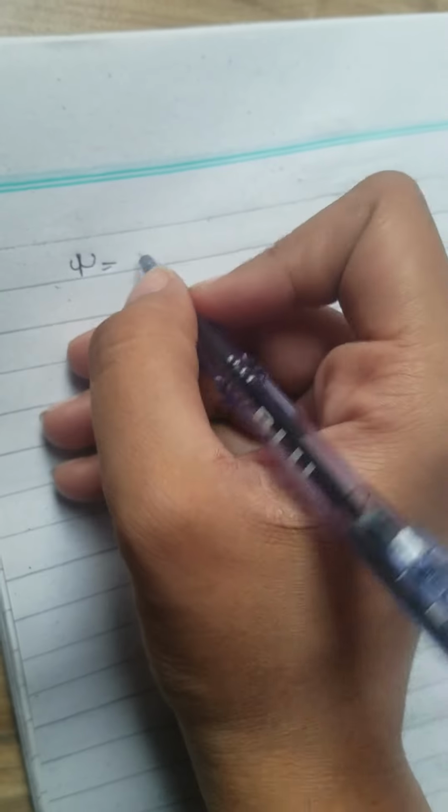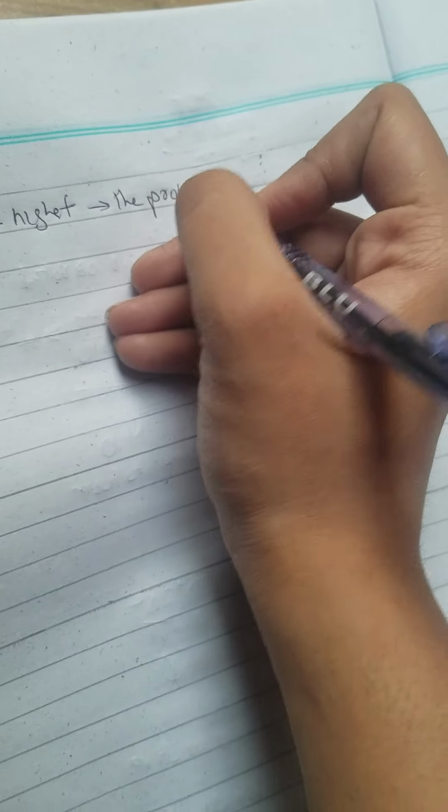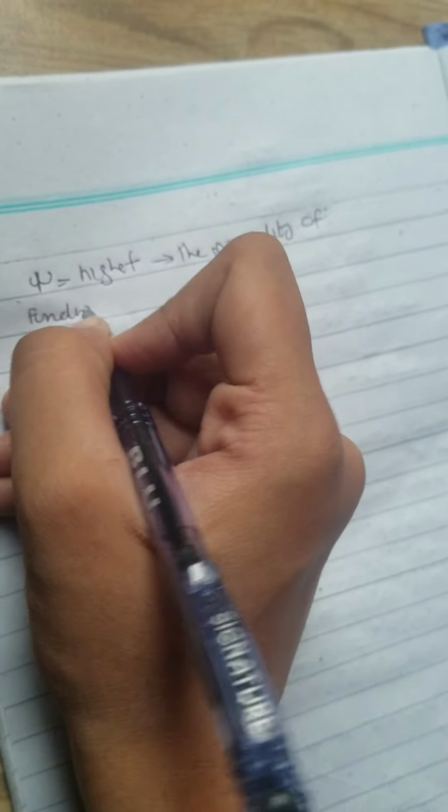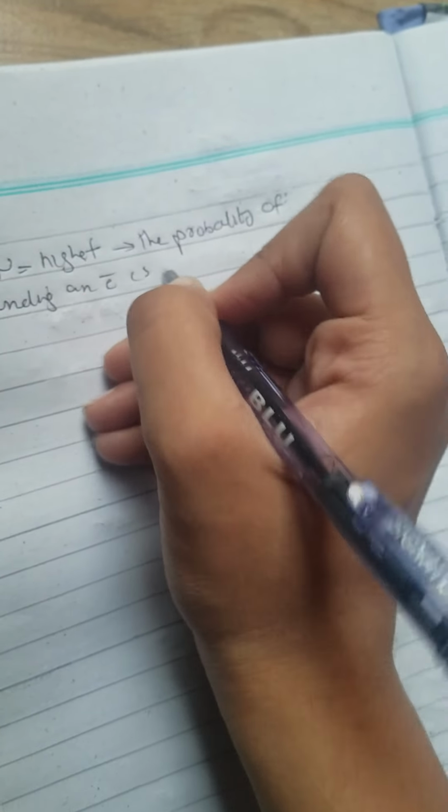I'm talking about the psi function. When the value of psi is highest, the probability of finding an electron is highest.